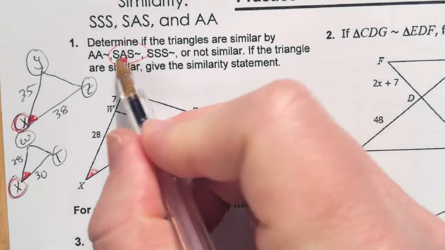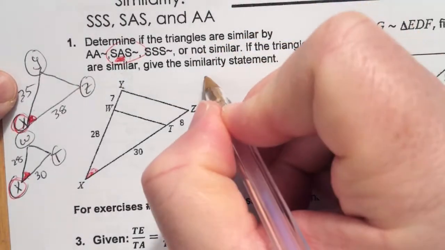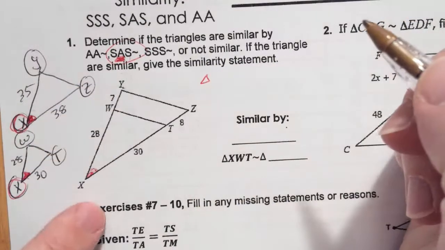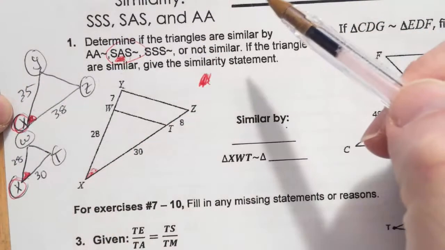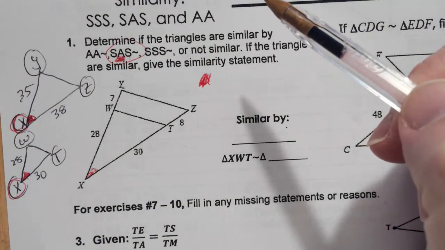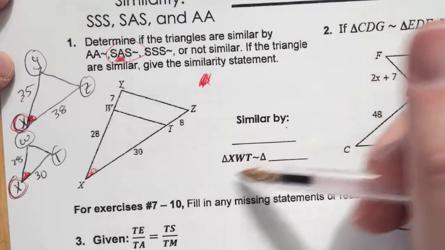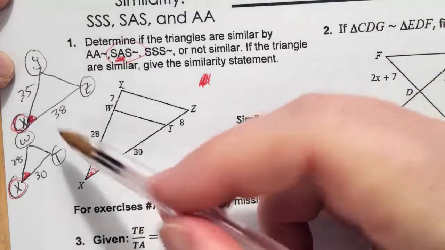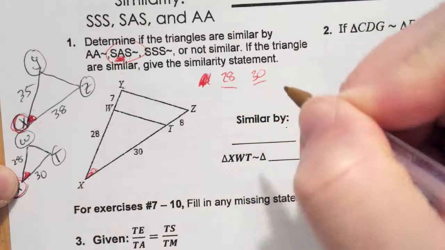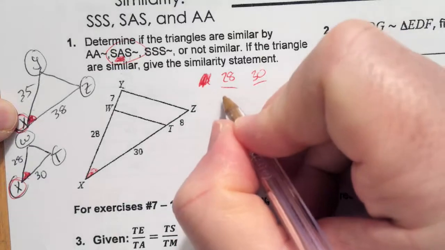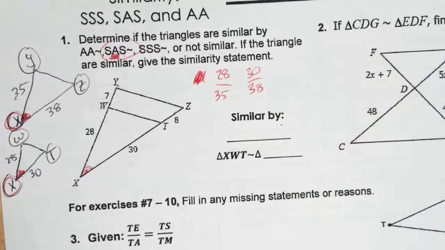At this moment, this is only a chance. The angles are happy, but now I have to check that the sides are proportional. So how do we do that? We write the sides from least to greatest. Right here they said XWT goes on top, so we're going to do this on top. So 28 and 30 from least to greatest, and that would match up over here from least to greatest. That'd be 35 and 38. So the question is, are those proportional to each other?